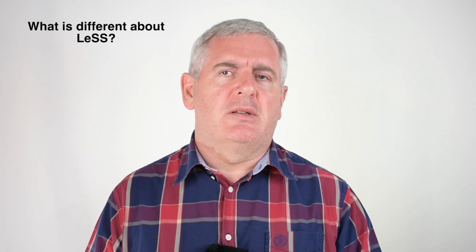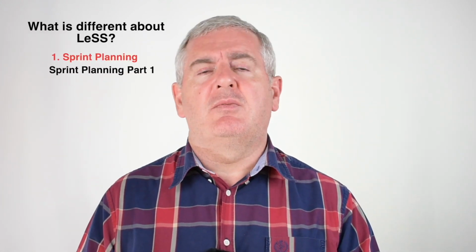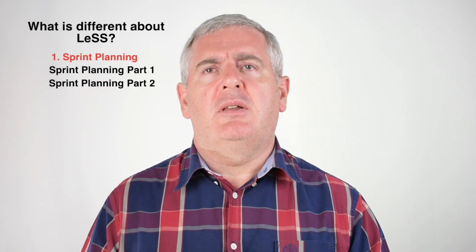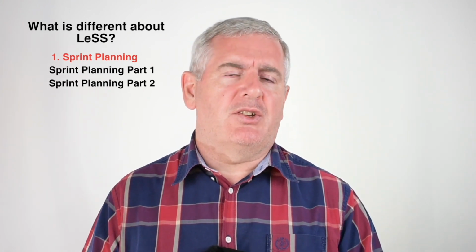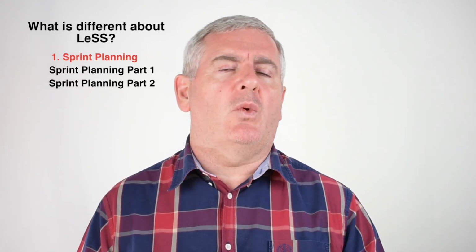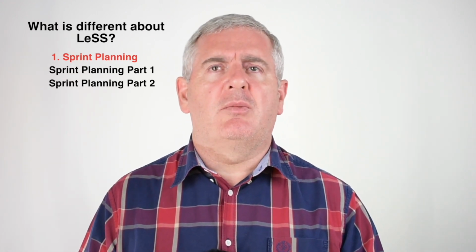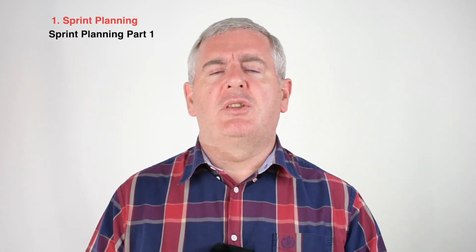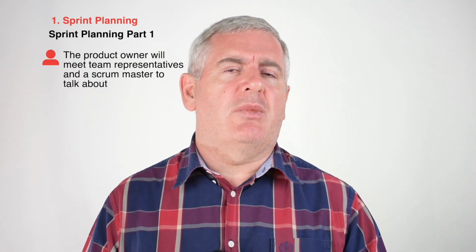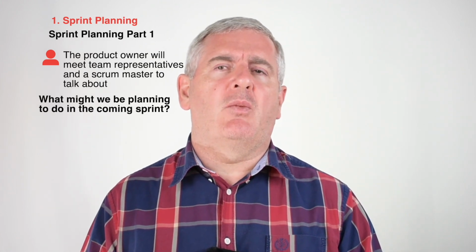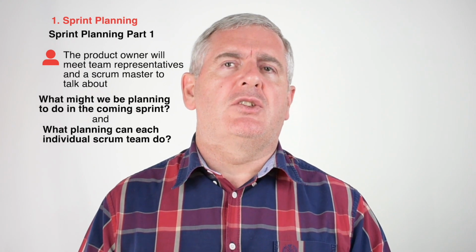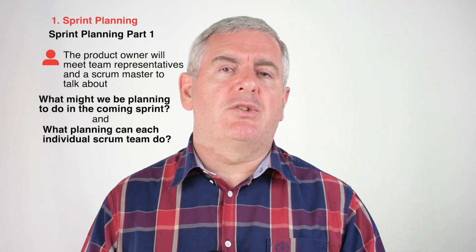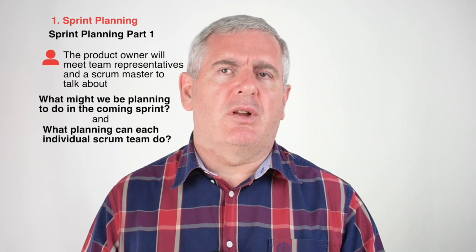So what's different about LeSS? Well, in sprint planning, there's sprint planning part 1 and part 2. In modern Scrum, we have sprint planning topic 1, topic 2, topic 3, where you've got the why, the what, and the how. In Large Scale Scrum, because we're talking about many teams working together, in sprint planning part 1, essentially the product owner will be meeting team representatives and a Scrum Master to talk about what might we be planning to do in the coming sprint, and what planning can each individual Scrum team do. So representatives, in fact the entire teams can come if they want to, but it's usually team representatives with the product owner and the Scrum Master, one of the Scrum Masters.